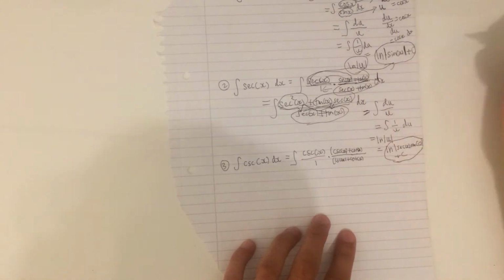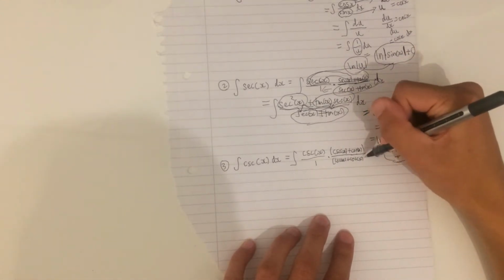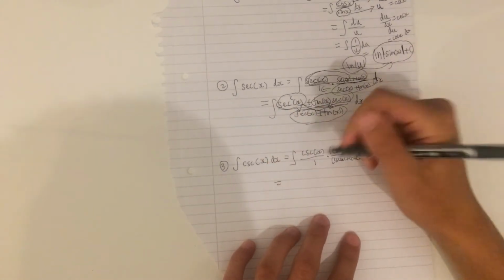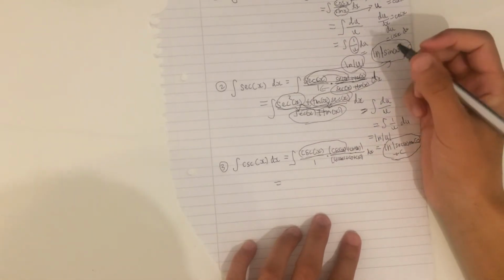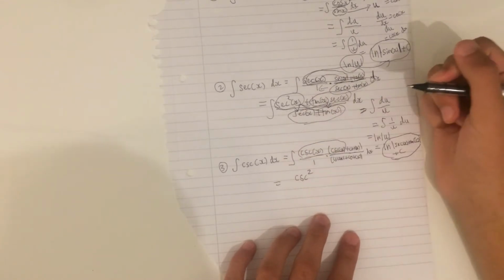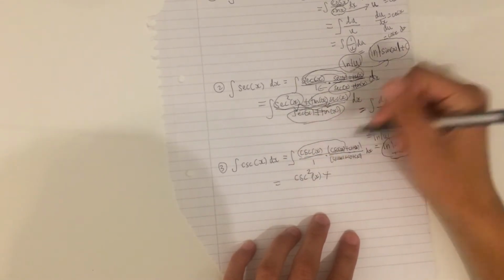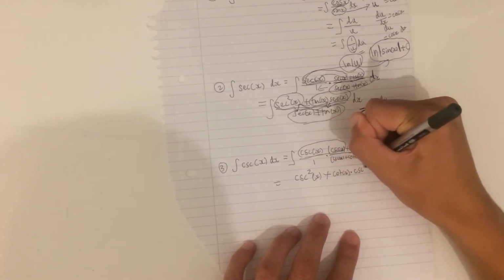and next step we're gonna integrate, but first you have to simplify it, and we'll have, as you've noticed, the same spiel, the same thing. You get the gist. It's just cosecant squared of x plus cotangent times cosecant of x.